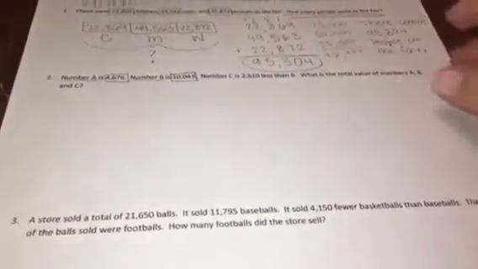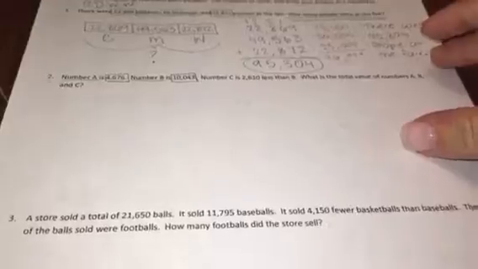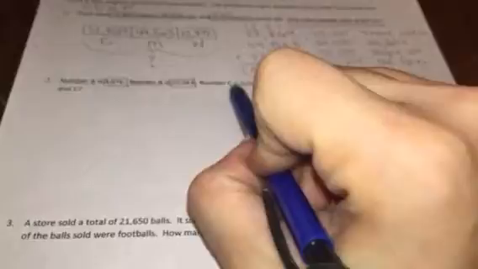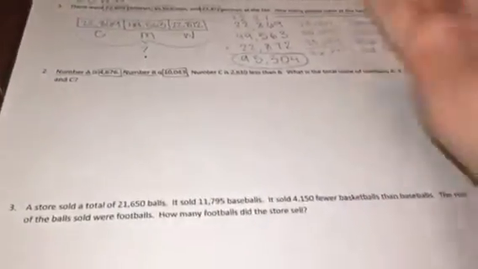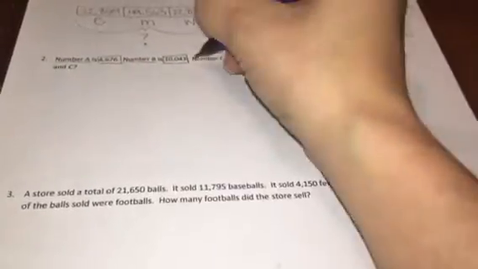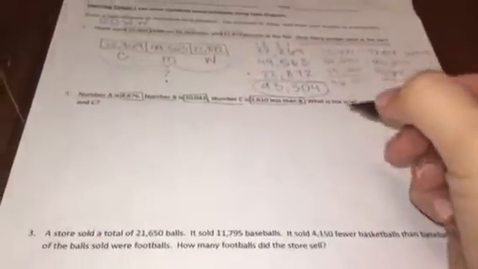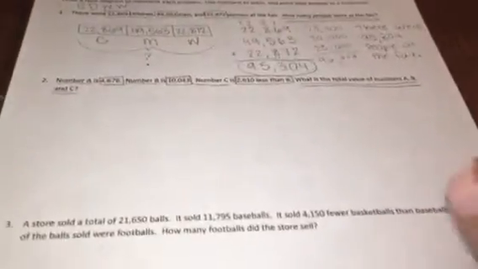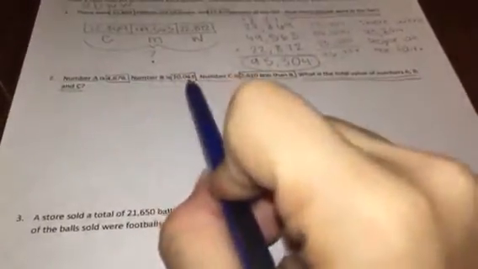And lastly, it says number C is 2,610 less than B. So it's not just saying that number C is this amount, it's saying that it's less than B. So I'm going to box in this less than B because that's going to represent the entire number of C. And then it says, what is the total value of the numbers A, B, and C? Before we can figure this out, let's draw our tape diagram. So I see 3 different parts.